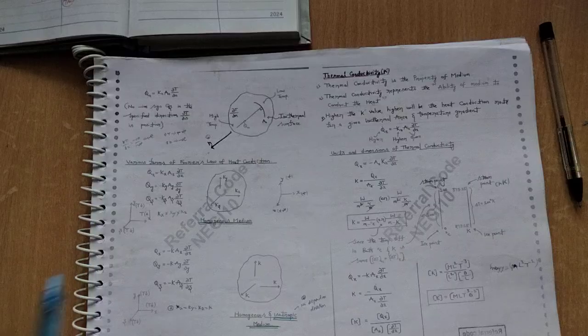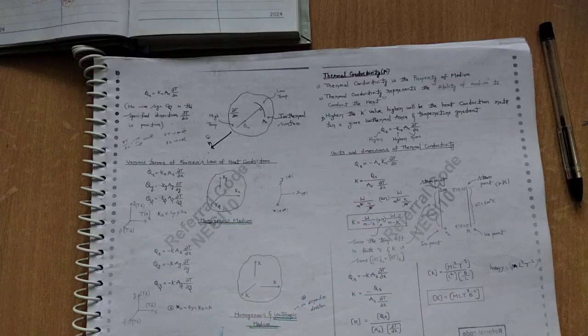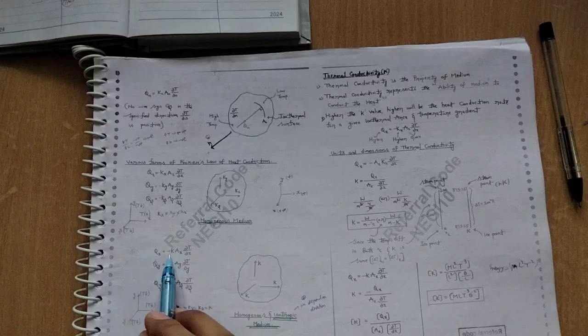So in strength of metal, we only consider homogeneous and isotropic materials. Same here. Okay, I think you got the point. So each and everything will be represented with a minus.